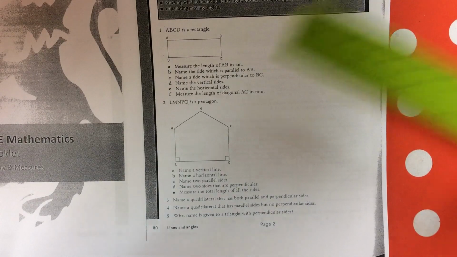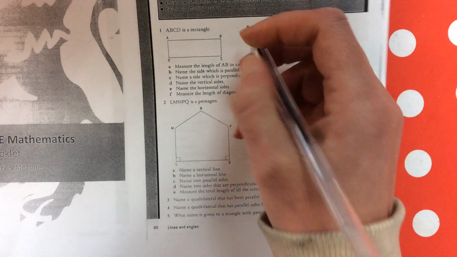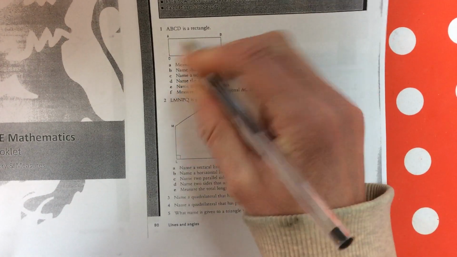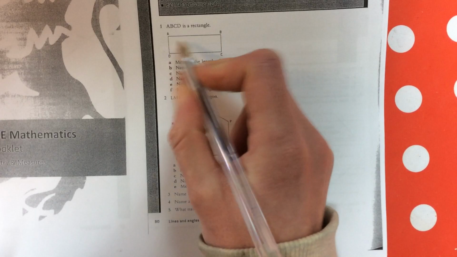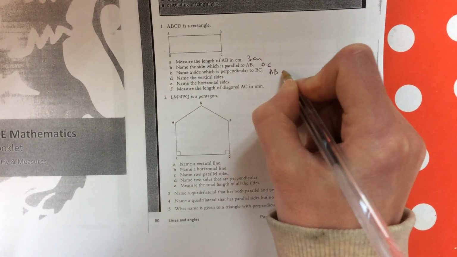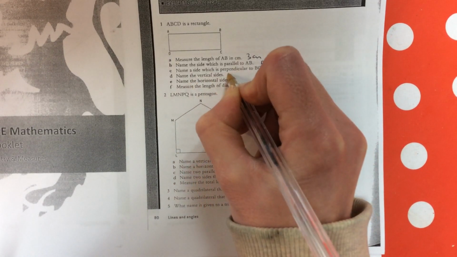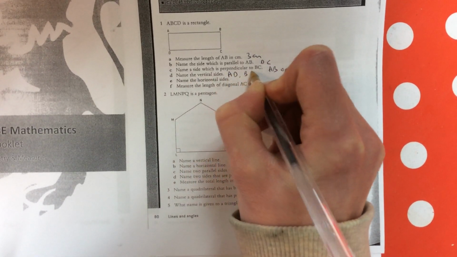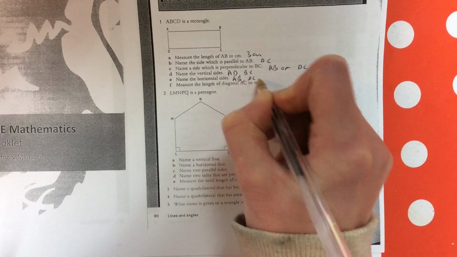Measure the length of the line AB in centimetres. So measuring AB is 3. Name the side parallel to AB, well, it's DC. Name the side perpendicular to BC, well, AB or DC. Name the vertical sides, AD, BC. The horizontal sides, AB, DC.